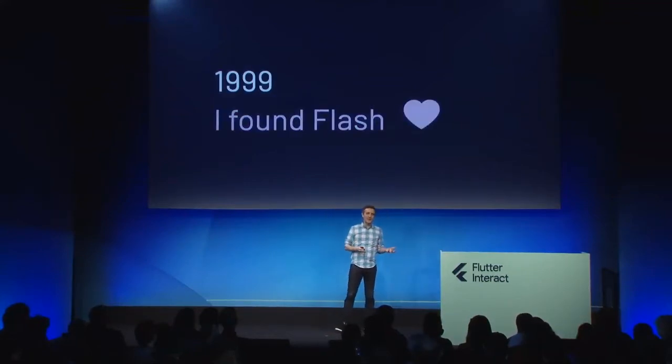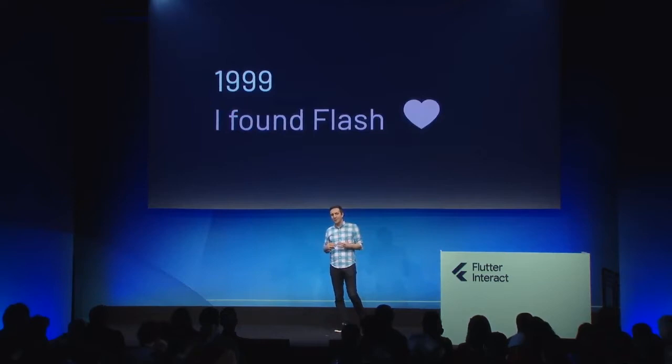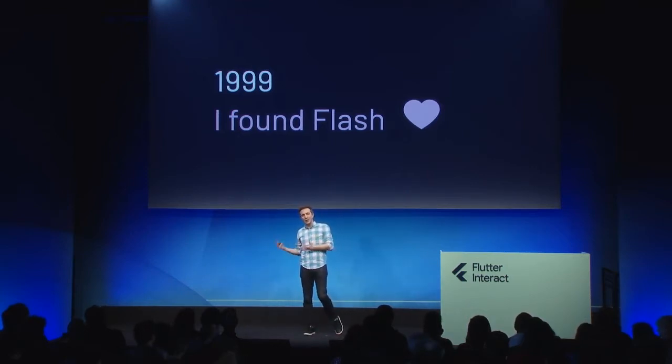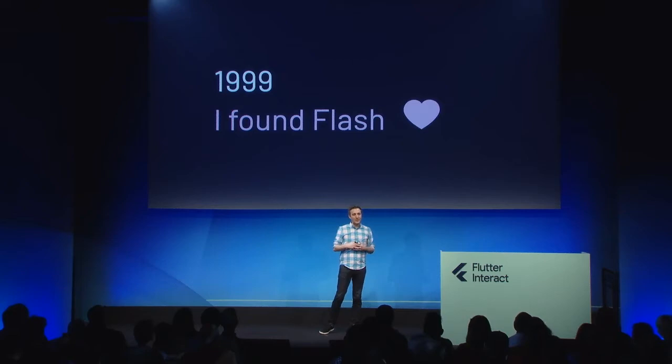The first platform that I really fell in love with was Flash. I know it's kind of a dirty word now, but I loved it. What drew me to Flash was that I could fuse design and code, and I could use it to build both beautiful things, horrible things, but always unique things.